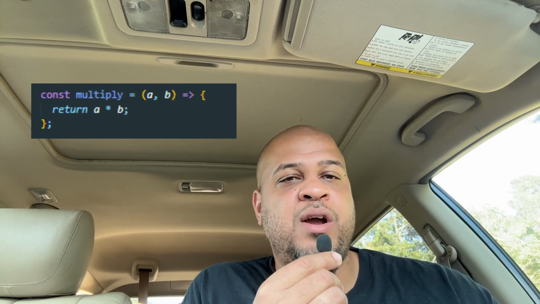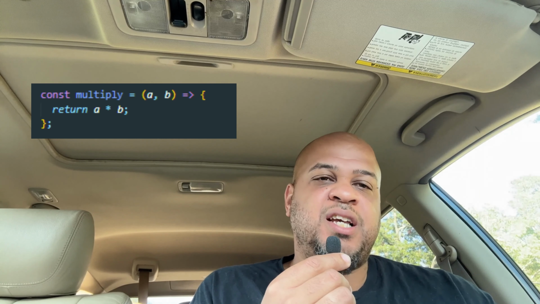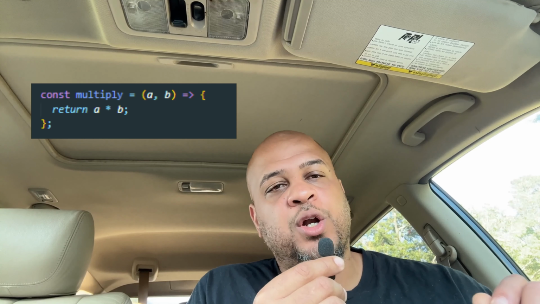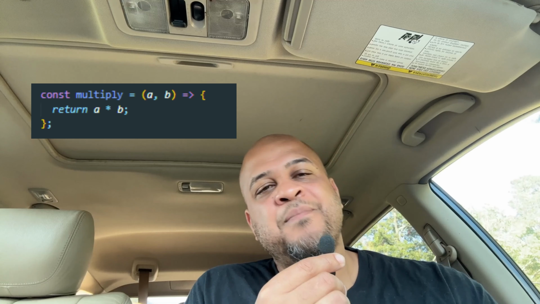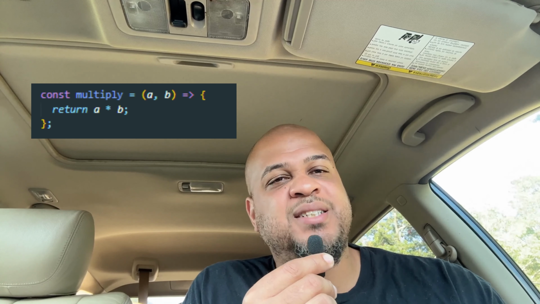So here on screen, we'll create a const named multiply, and we'll set it equal to the parentheses. The parentheses will take two parameters, a and b. We'll include the arrow right after the parentheses, and inside of the curly braces, we're going to return a times b, because the name of this function is multiply, and any parameters that we pass in, we want to be able to multiply. Just like that, we're able to get the exact same thing done. If we log it to the console, you'll see that it's going to multiply those numbers.